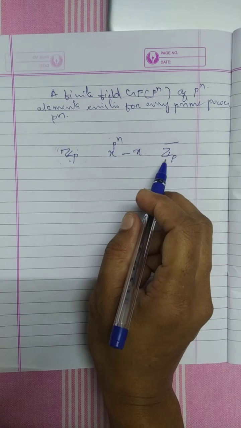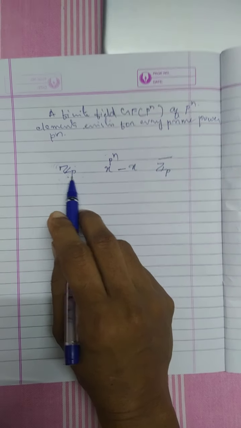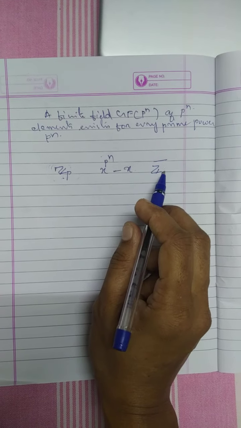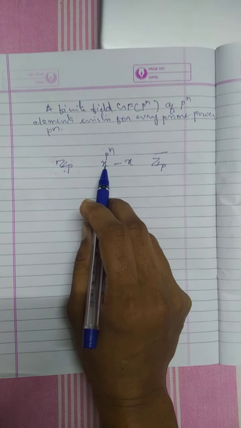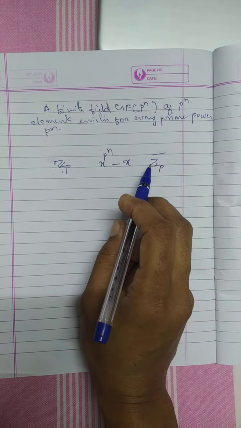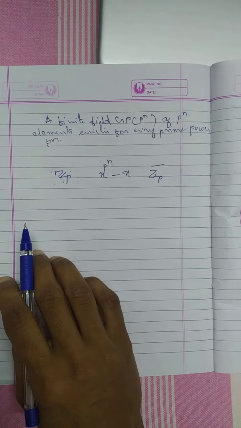What is the closure of Z_p here? It is the algebraic closure of Z_p. That means it is an algebraic extension of Z_p which is algebraically closed.